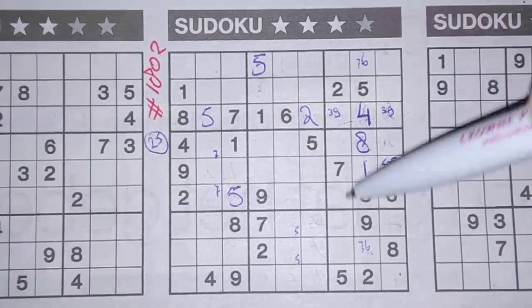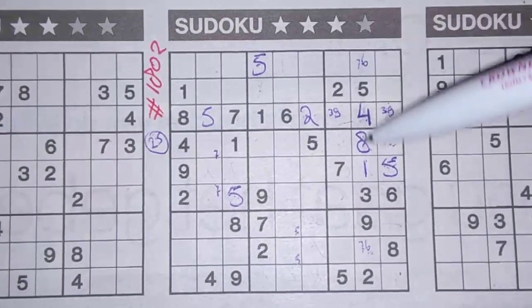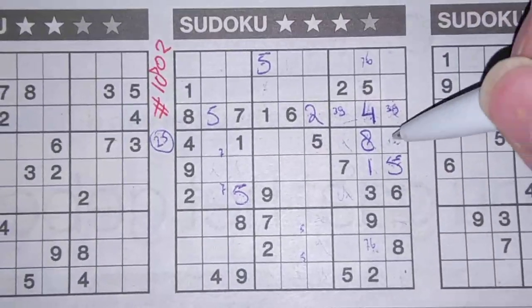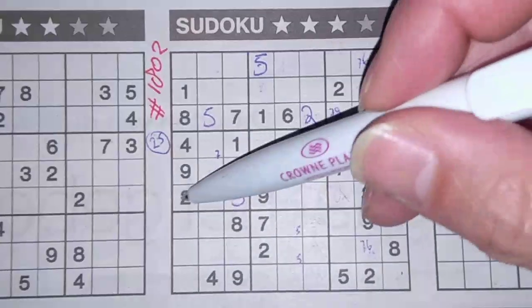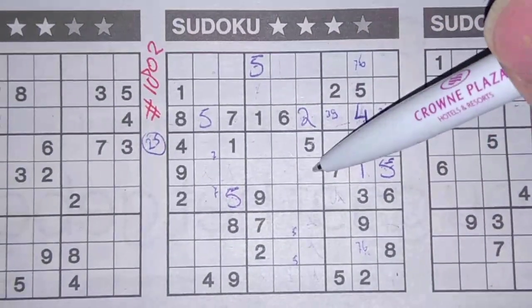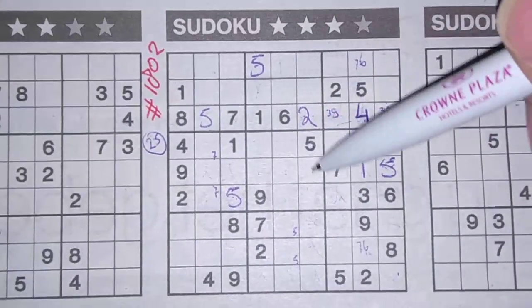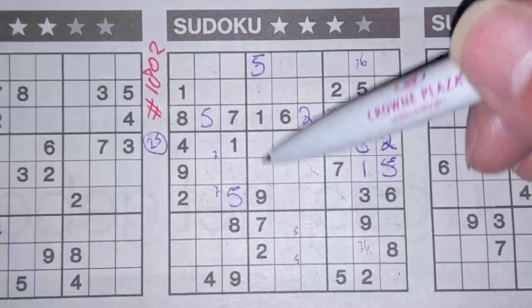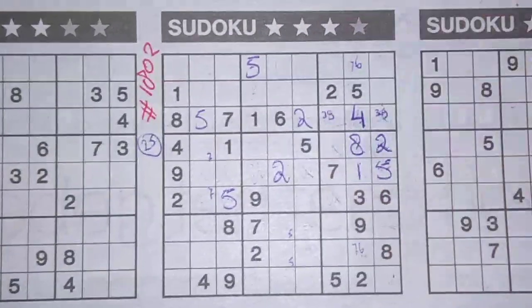How about these three missing numbers? One of the missing numbers is 2. We see here 2, so no 2 in those 2 boxes. 1 box left for the 2. Should be there. 2 in this row, 2 in that row. So in the middle row, the only 3 boxes left for the 2 should be here, here, or there. We see here 2, no 2 there. Here 2, no 2 there. The only place for the 2 should be there.